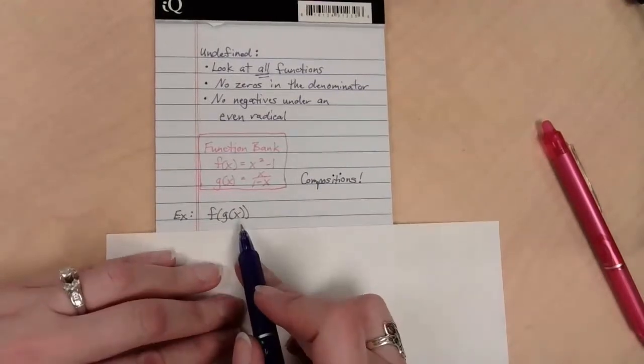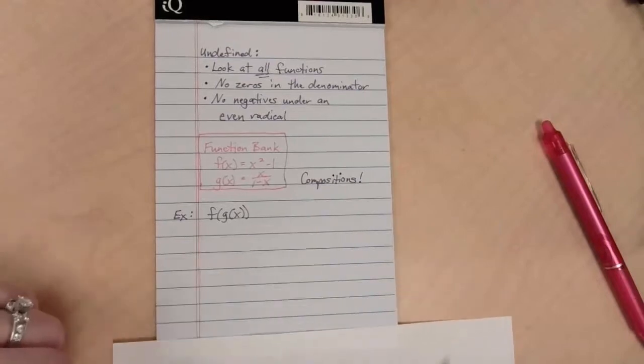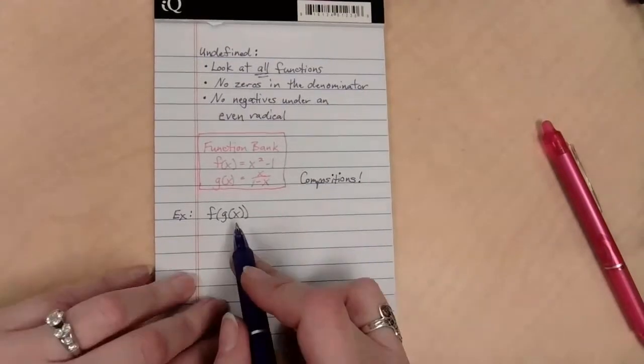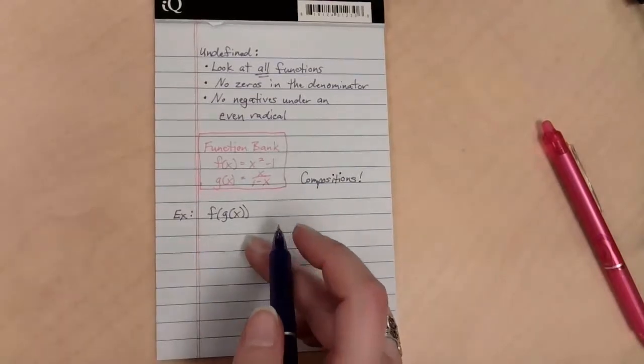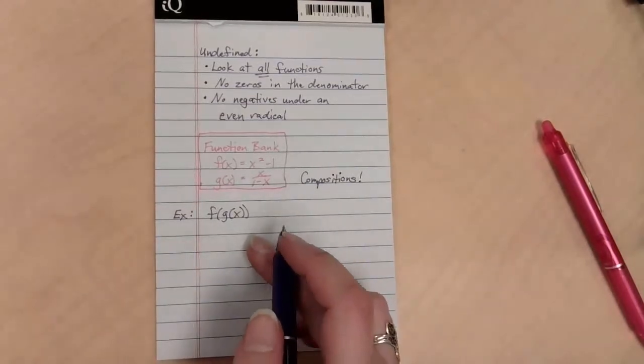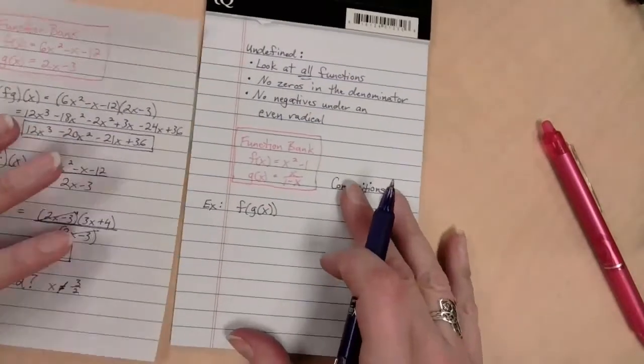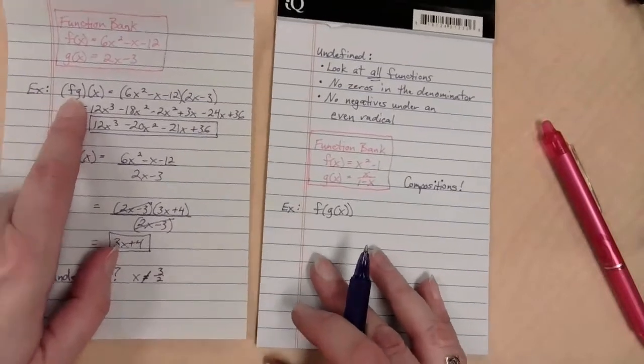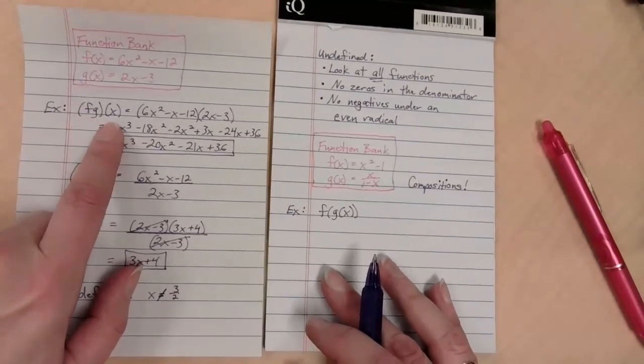Give us some space to work here. What is this? And how is this different from multiplication? Because please note, finding my paper, this paper right here, please note that multiplication looked like this, where I'm saying I'm doing the f times the g of x.